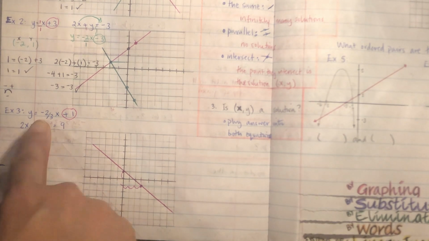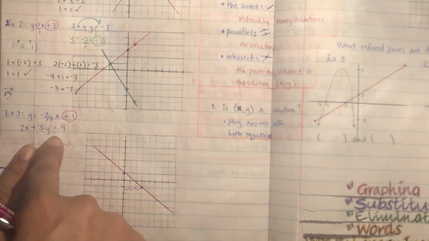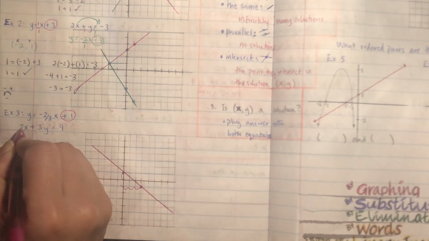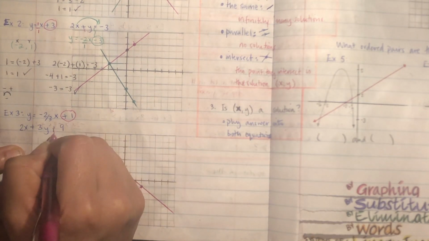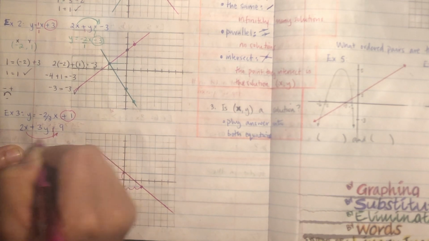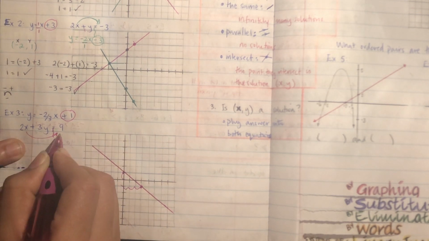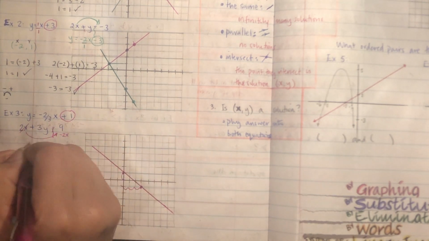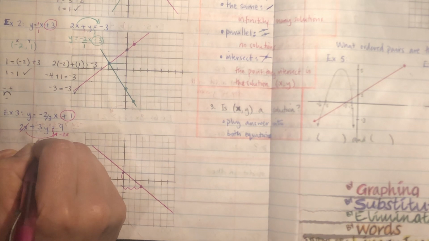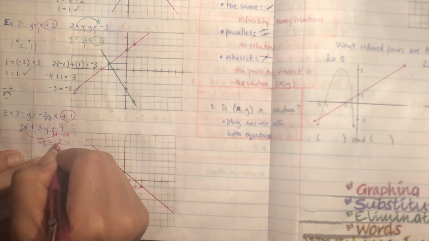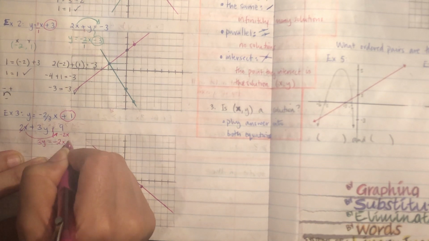2x equals 9, now I'm going to get a fraction, right? So that means I have to make it into y equals mx plus b. How do I do that? I just simply take this to the other side. So if this is my river, I take this to the other side. It's going to change from positive 2x to what? Negative 2x. So I'm going to have 3y equals negative 2x plus this 9.